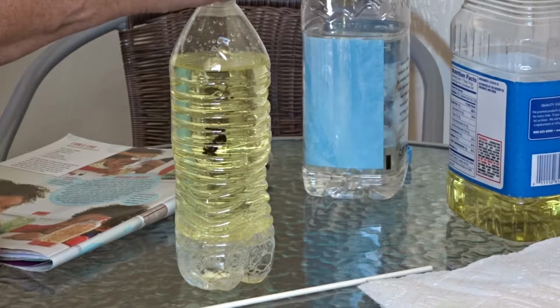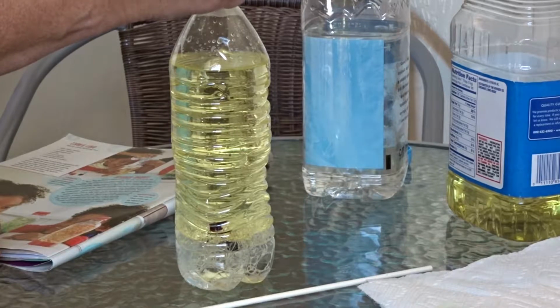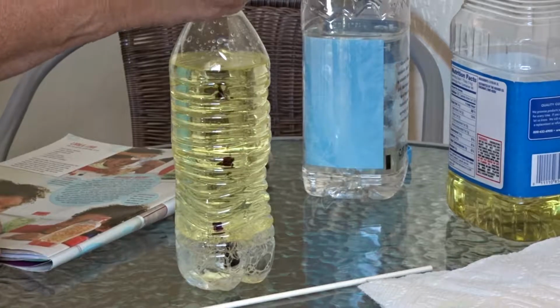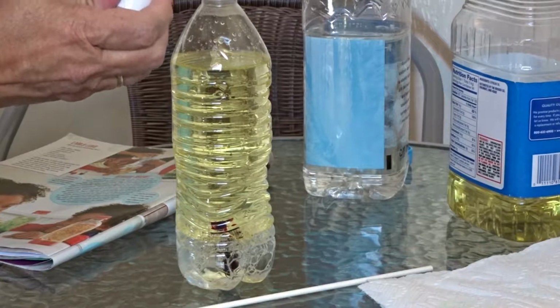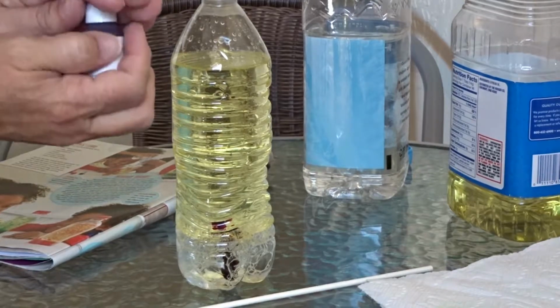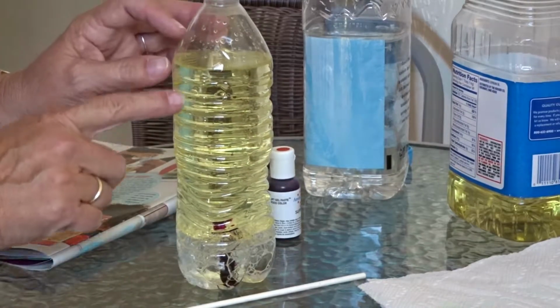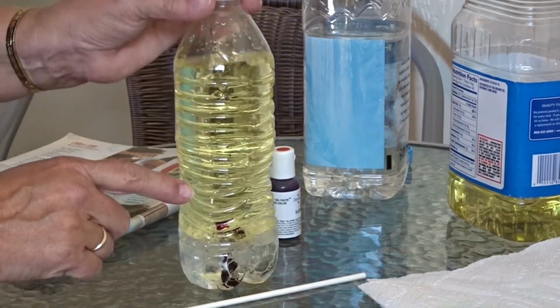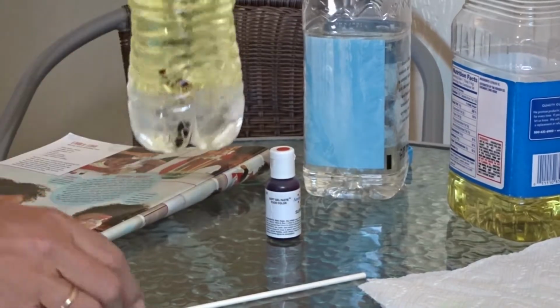1, 2, 3, 4, 5, 6, 7. Those are big drops. So we're going to stop at 8. Okay? Make sure that our food coloring is closed. We don't want to spill that on the table. Did you notice how my food coloring went right to the bottom? It never ever stayed up in the oil.